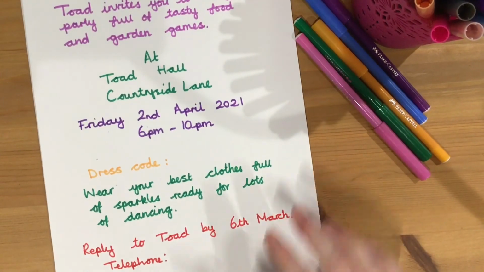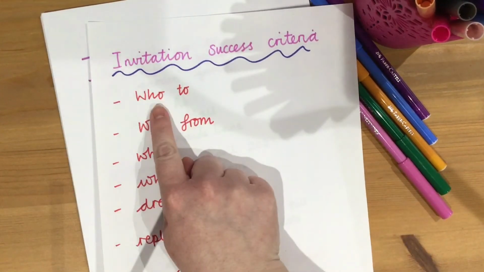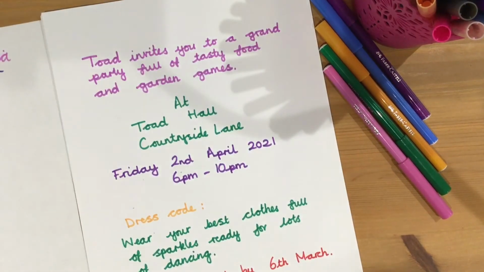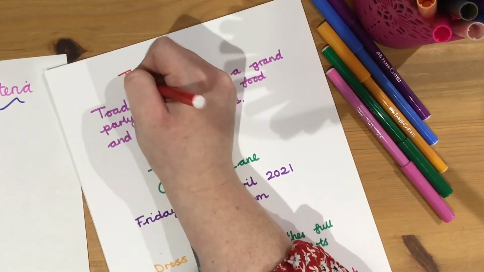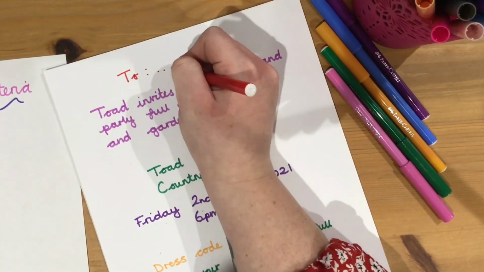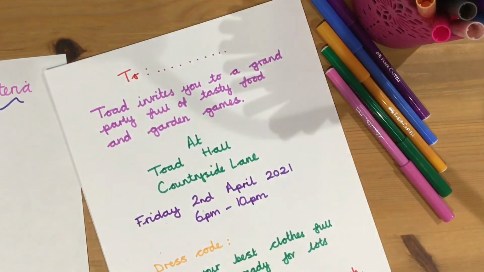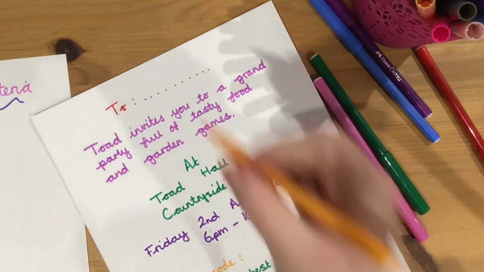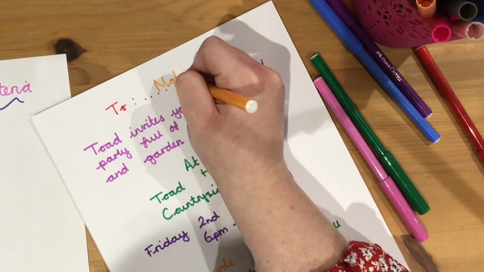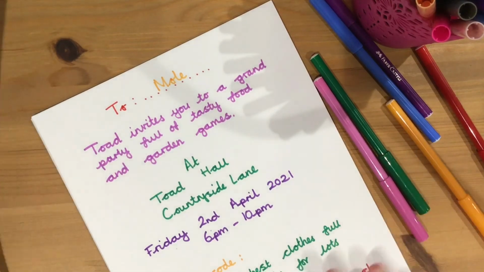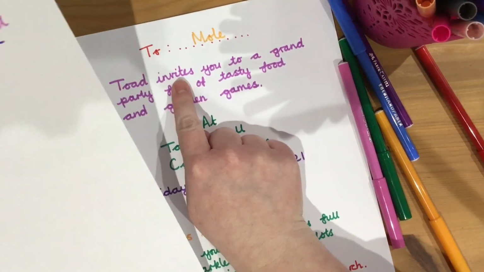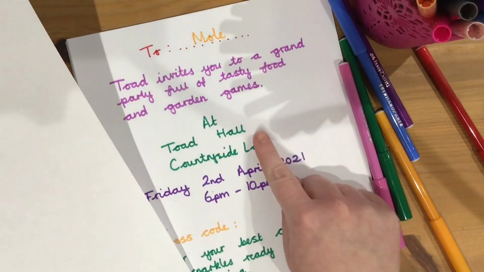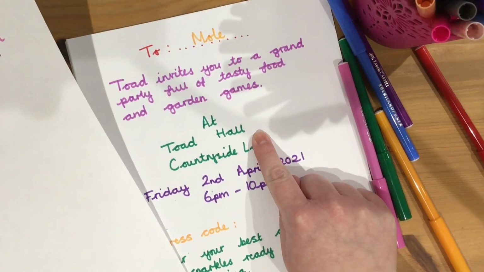So let's have a look at the success criteria and see if we've got everything. Do we know who the invitation is to? Well, I haven't written who to yet, so at the top I'm going to write to, and I'm going to put some dots, so each time I write it I can then write who it's to. So this one could be for Mole, to Mole. Do we know who the invitation's from? Yes, we do, because it's got Toad invites. Do we know where? We do, it's at Toad Hall. Do we know when and the time?